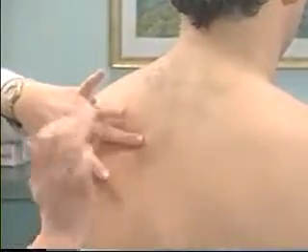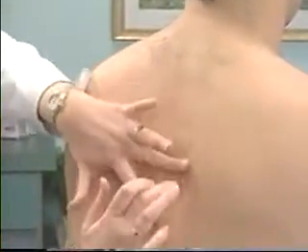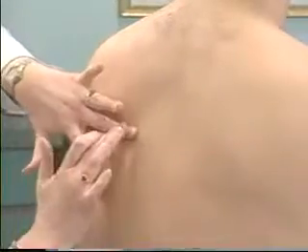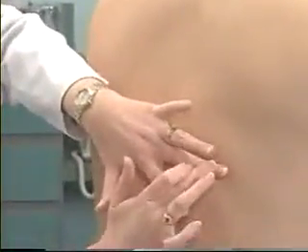Hyperresonance means you found an area of increased air in the lung or pleural space, as with a pneumothorax or acute asthma. Abnormal dullness indicates decreased air in the lungs, as with atelectasis or a buildup of pleural fluid.